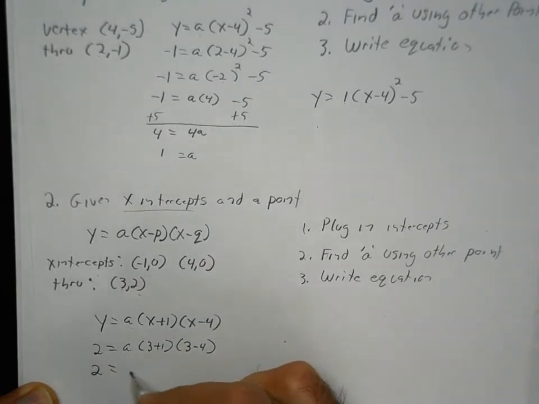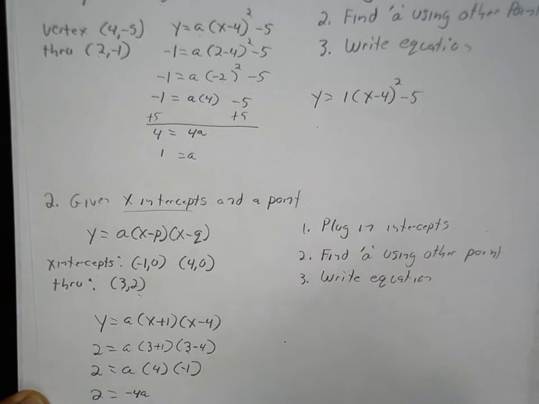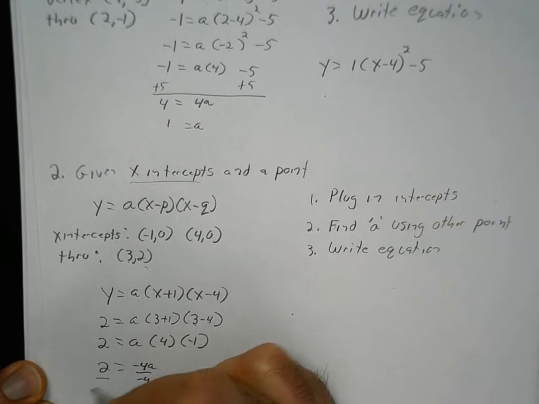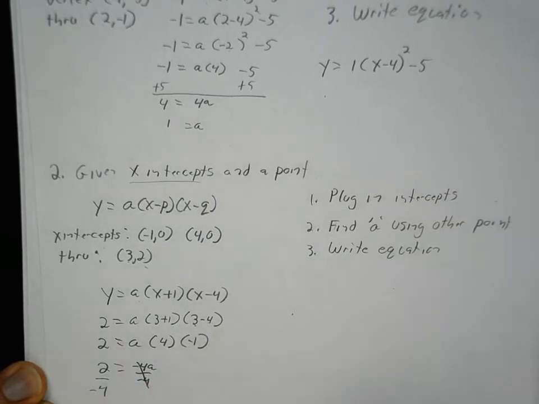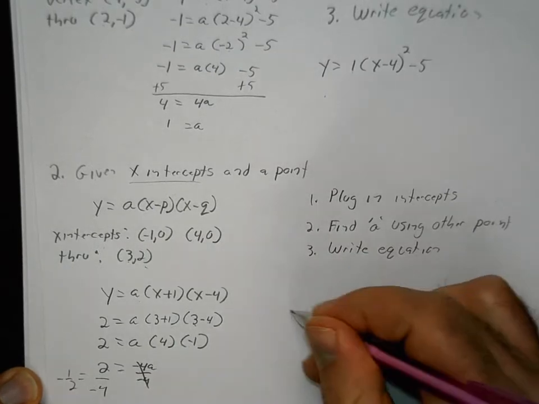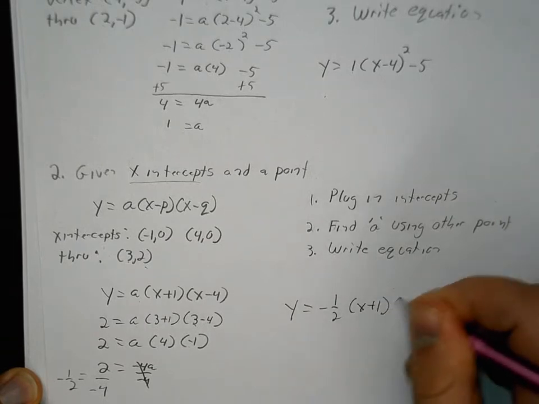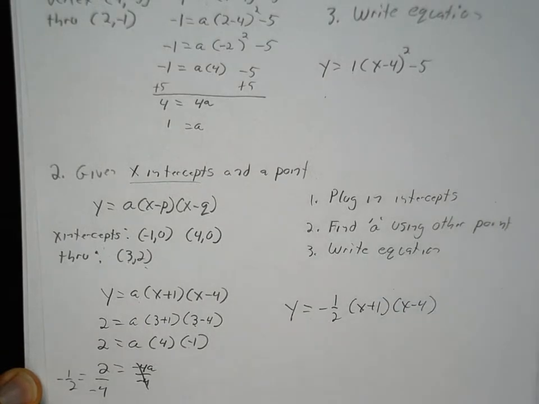So now, parentheses first, 3 plus 1 is 4, 3 minus 4 is -1. Okay, so I'm going to get 2, and this is all multiplication, so it's -4 times a, divided by -4. And that's going to give me an a value of -1/2 there. Okay, so I'll write the equation over here: -1/2 (x plus 1)(x minus 4). So that would be the equation of that one.